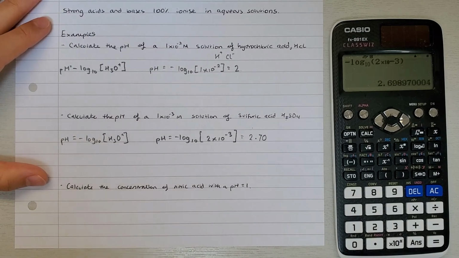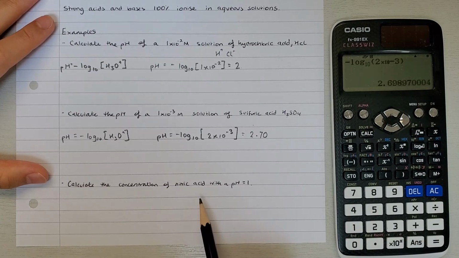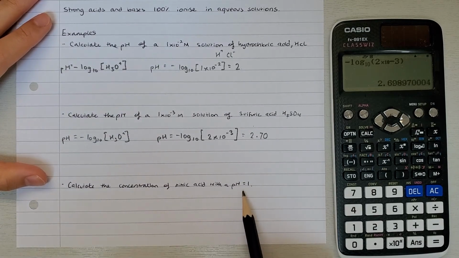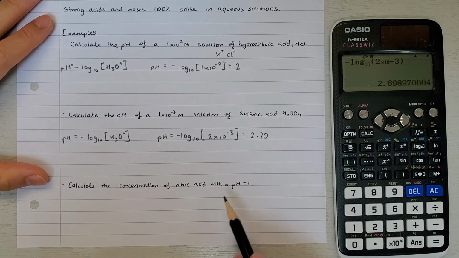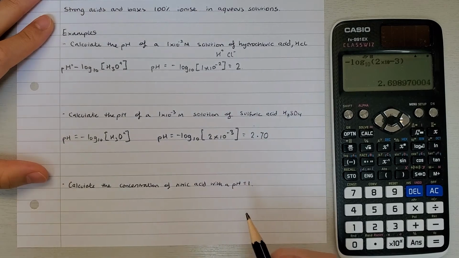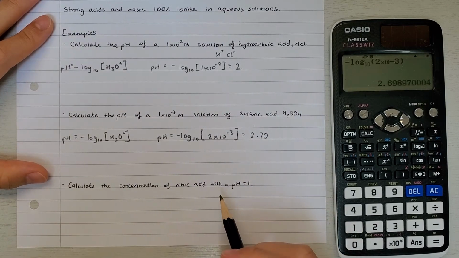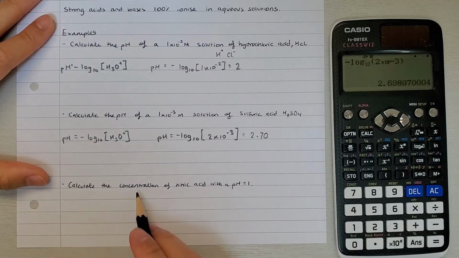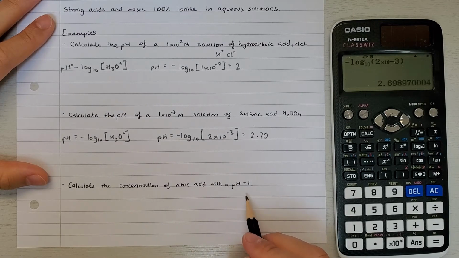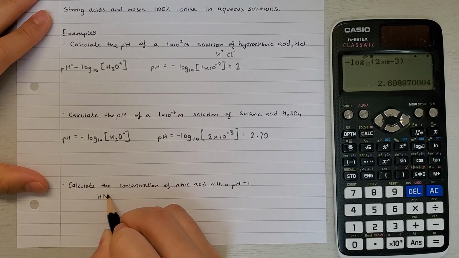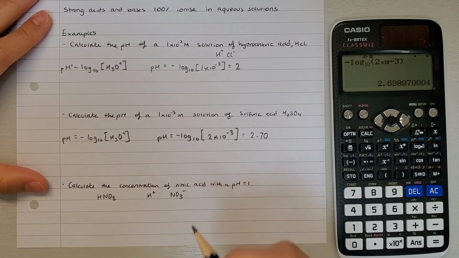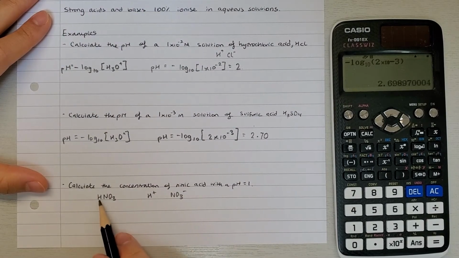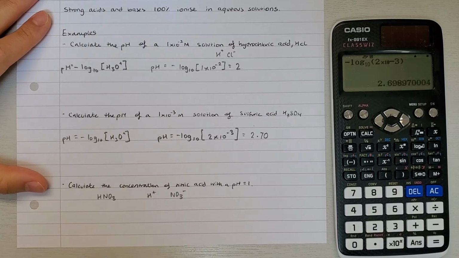If we do one more example, it says calculate the concentration of nitric acid with pH 1. You're already given the pH, but if you didn't know already, nitric acid is also a very strong acid. If it's a weak acid, there'll be another video on that, but it involves the acid dissociation constant, which is a bit more difficult. Nitric acid is HNO3, we have hydrogen and we have nitrate ion. So it only has one hydrogen in the molecular formula.